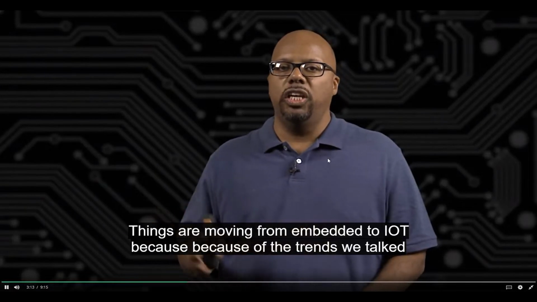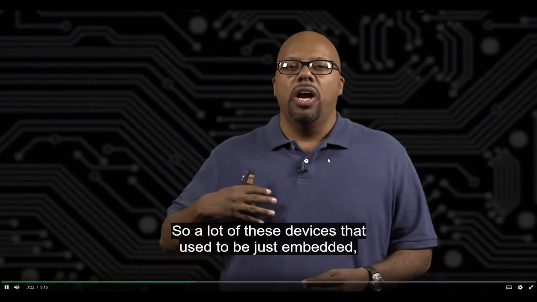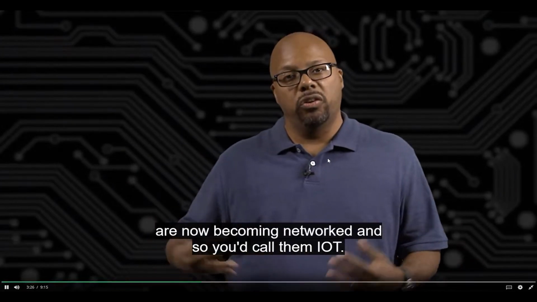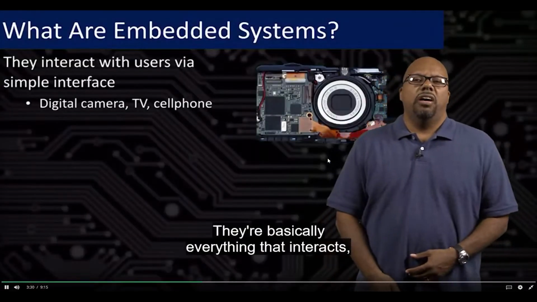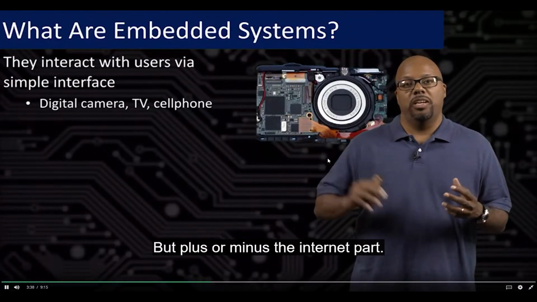Things are moving from embedded to IoT because of the trends we talked about in the last module, the fact that internet connectivity is so ubiquitous and it's pretty cheap to attain. So a lot of these devices that used to be just embedded are now becoming networked, and so you call them IoT. So what are embedded systems? They're basically everything that interacts, all the Internet of Things devices that we talked about, but plus or minus the internet part. So take a digital camera.